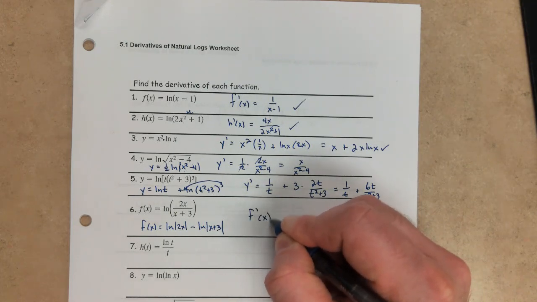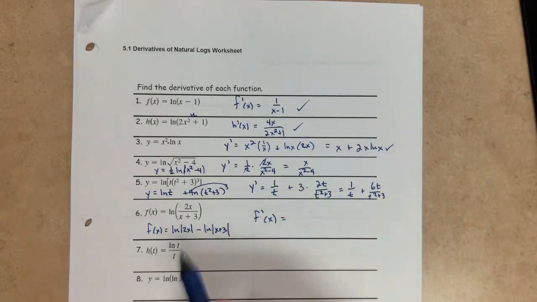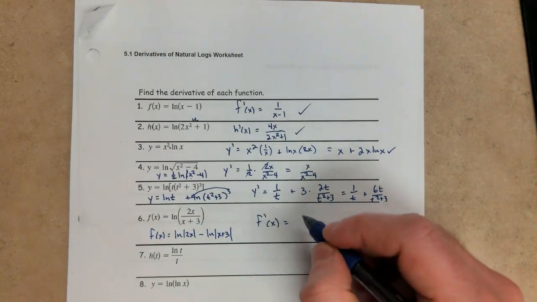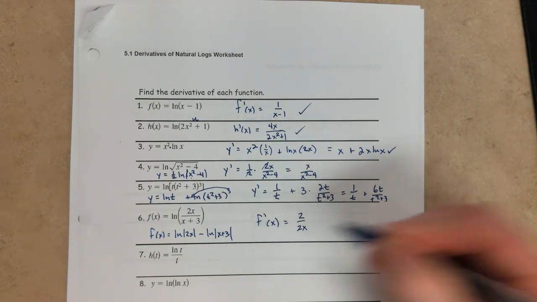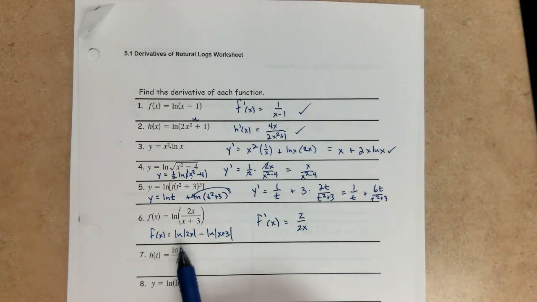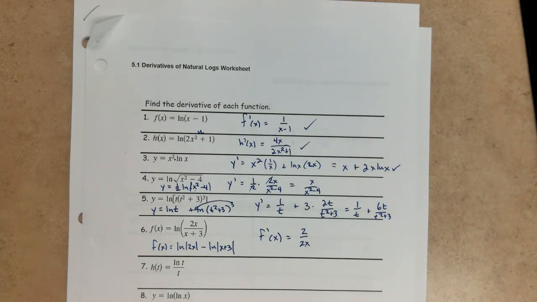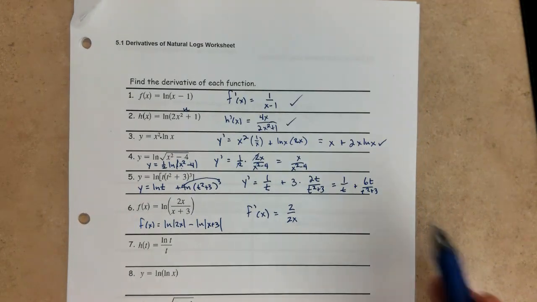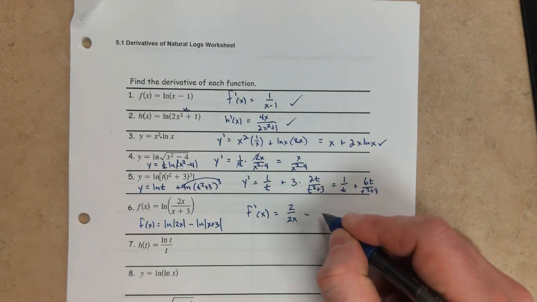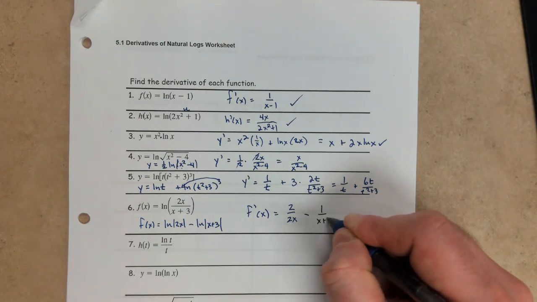So the derivative here is going to be u prime over u, so 2 over 2x, which is going to end up being just 1 over x, since that right there is a direct variation linear form. It's always going to simplify when you take the derivative of that to 1 over x. And then this is going to be minus 1 over x plus 3.